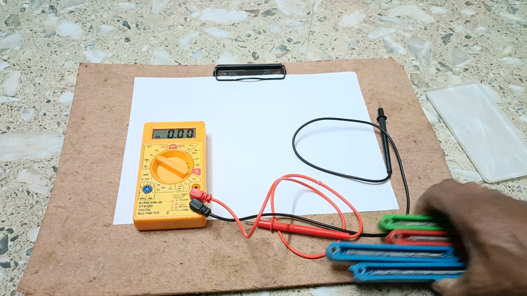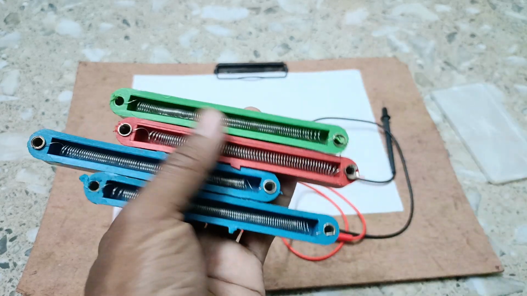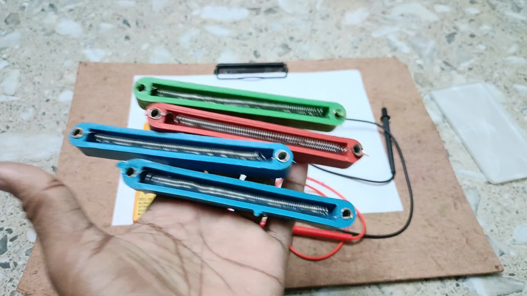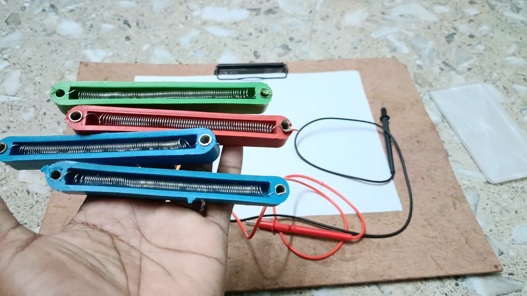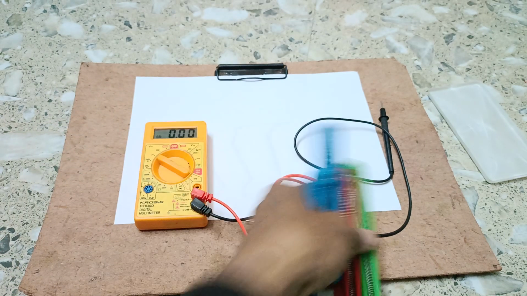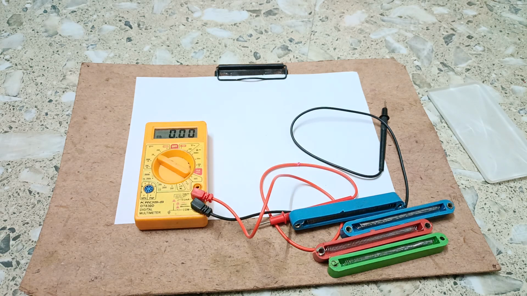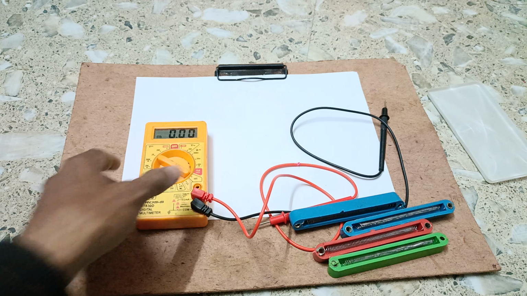You see here, there are various types of resistances. You should know that there are various types of resistances. These are one of the types. We measure the resistance of these resistors. Let us find out what the resistance is and how you have to measure it. Here you have to see what you have to do.